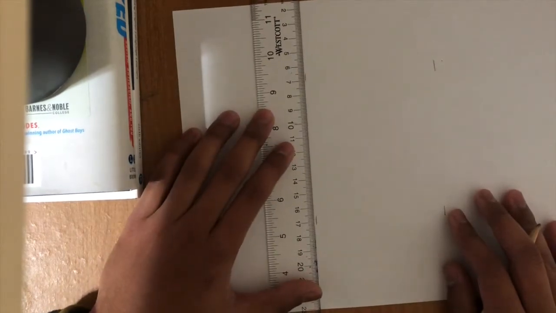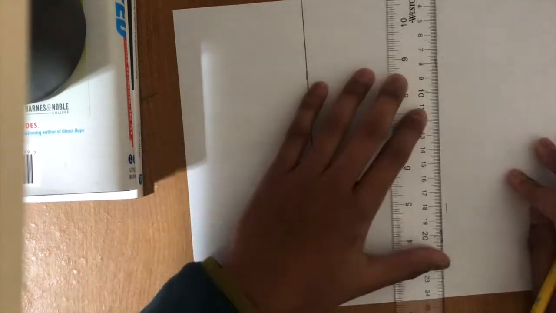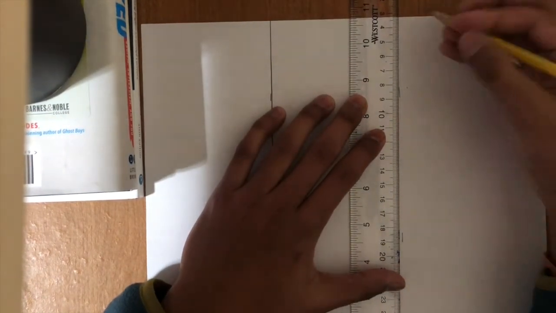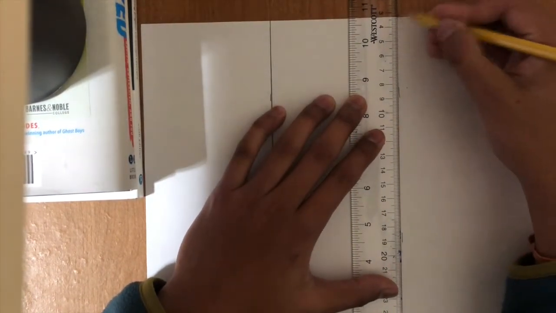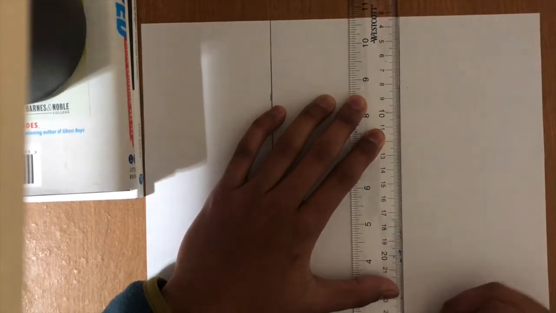9, and then I'm just going to trace them straight down, try to even them up. And then you should be able to have 3 even sections. Remember, you only have to make 2 lines because there's already a third space for you. So remember to only make 2 lines, make sure they're straight and as even as possible.